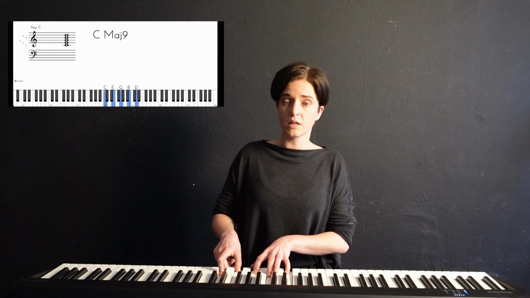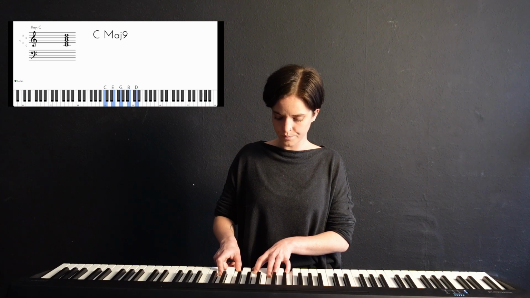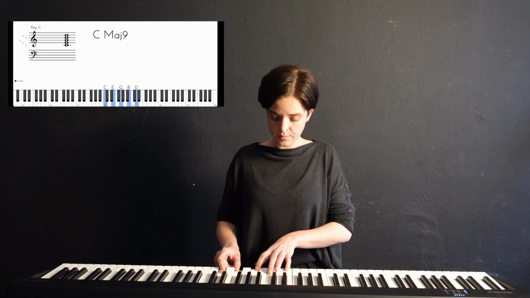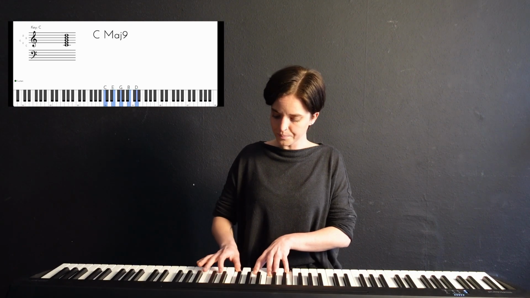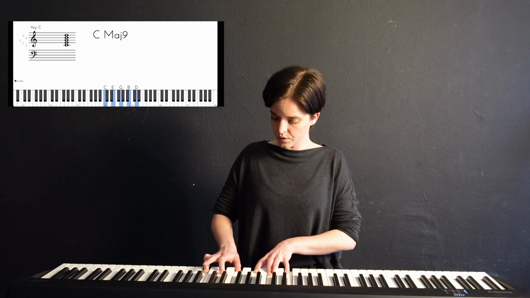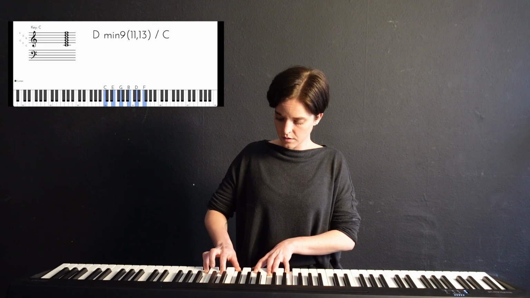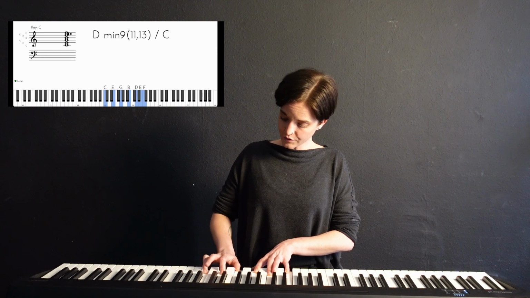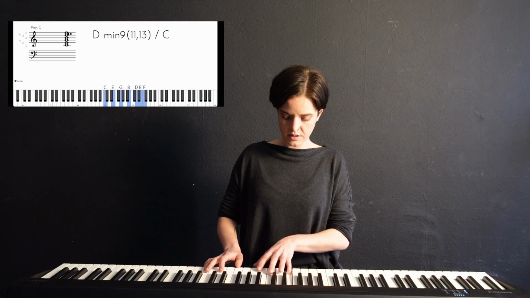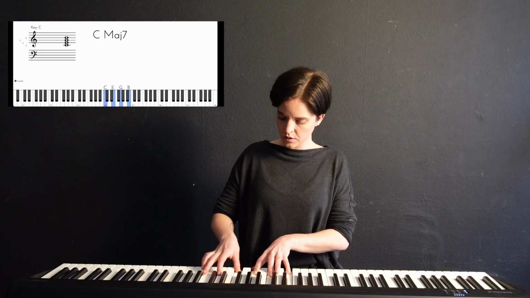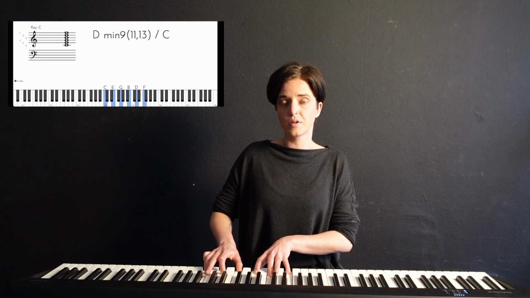And that is my C major 7, 9 chord. Now, let's say it's not enough. Still, we need it. We need more. Another third. So we go from 9, 10, 11. So now we have C major 7, 9, 11.